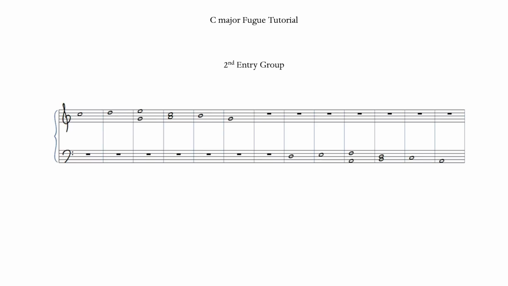For the second entry group, I decided to organize the entries completely differently, for the sake of variety. The alto and soprano will enter first, with the subject and answer opposite to what they had during the exposition, but this time using the first of the two possible strettos. This will probably grow straight out of the exposition, like the counter-expositions that we saw in the Fux fugues.